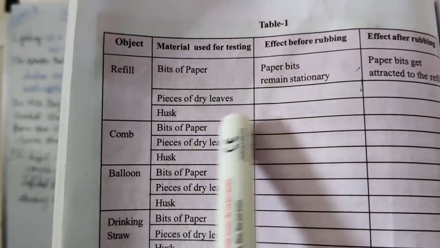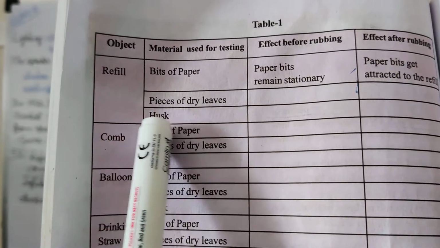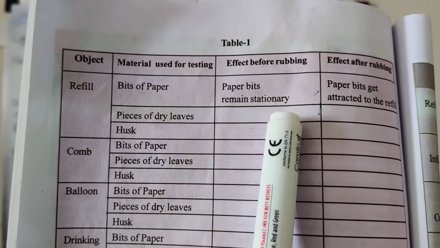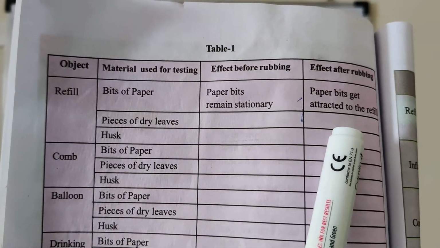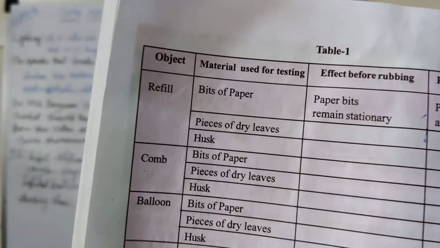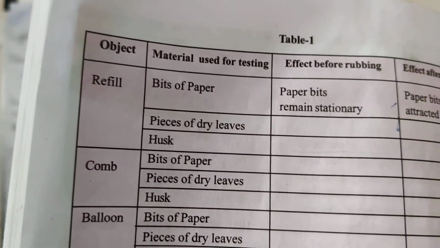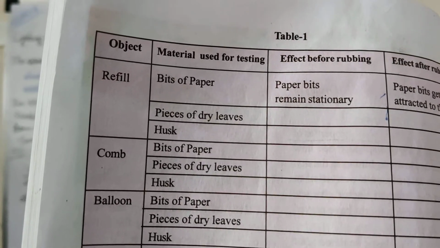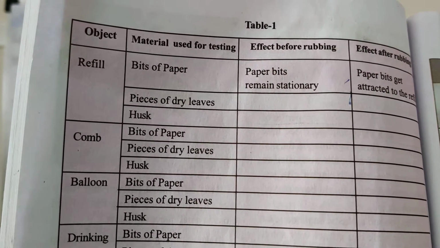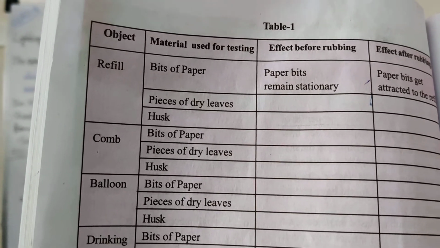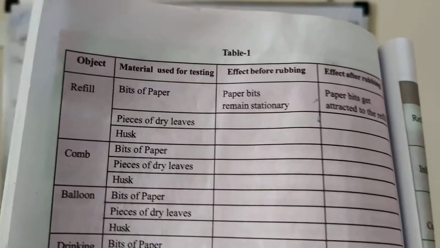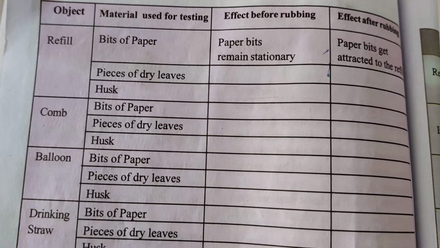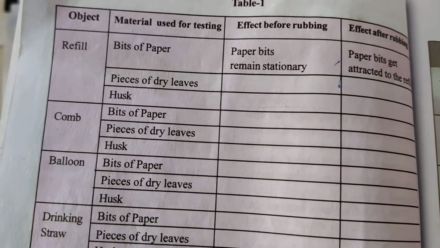Like that, the refill, when you rub with the polythene sheet and bring near the bits of dry leaves, find out before rubbing no attraction, after rubbing you can find out there is an attraction. Like husk also. So before rubbing, always you take the refill and rub with the polythene sheet and bring near the husk. Before rubbing you find out, and after rubbing you bring near the husk. So you can find out the difference. After rubbing, the refill acquires some charge. Due to that, it is trying to attract the husk and pieces of dry leaves.